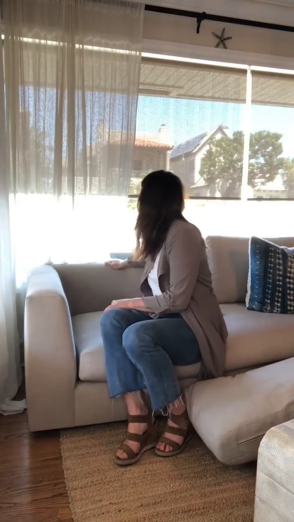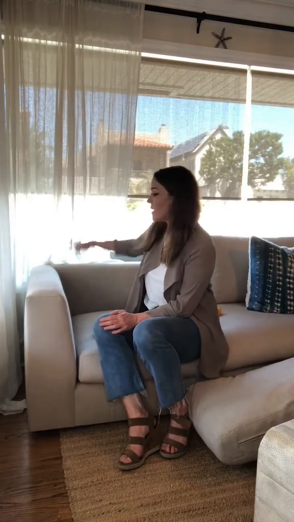The back height and the arm height are the same in this particular sofa, because the back and the arm are equal. A lot of times in other sofas that you see, the arm comes all the way back, and then it might be a little bit lower or a little bit higher. And then sometimes the back extends a little bit further than that.